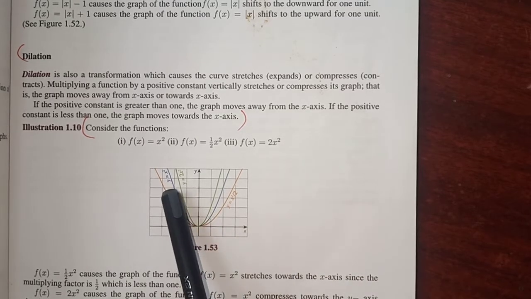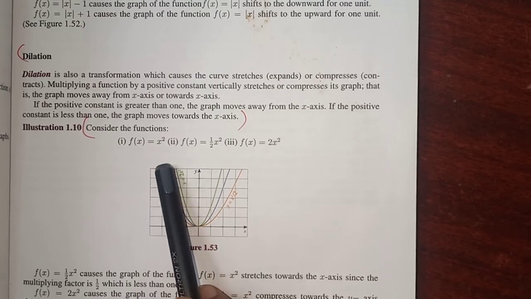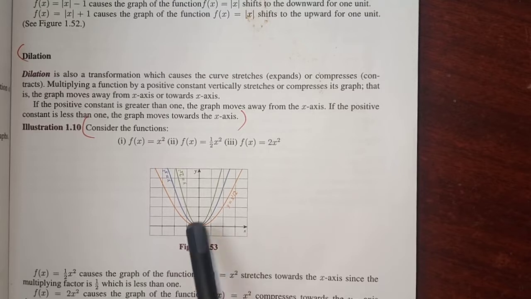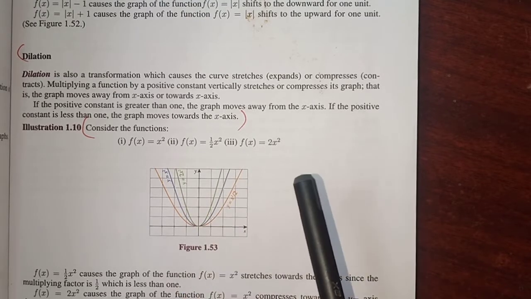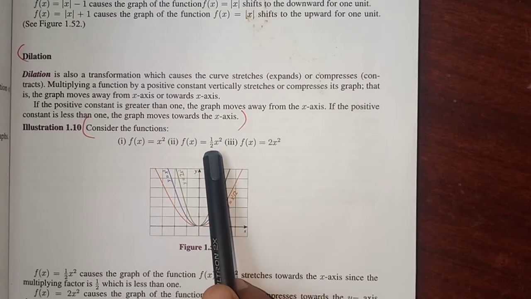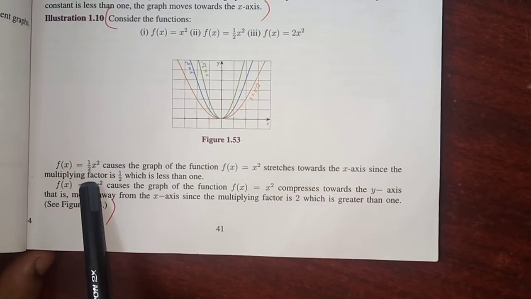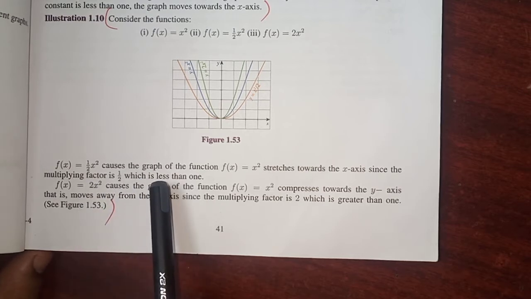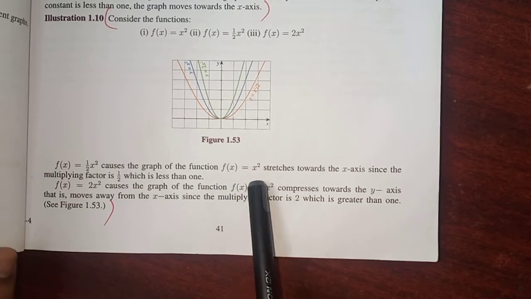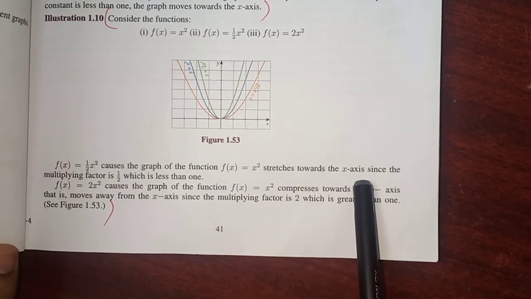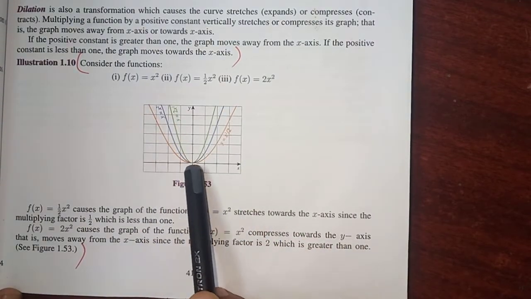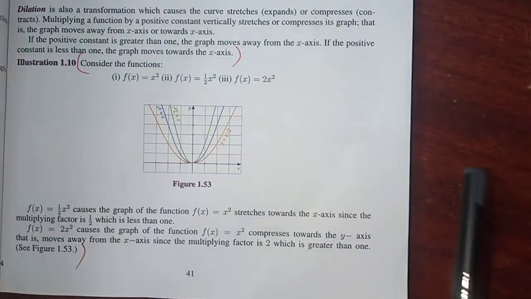Okay. Now f of x equal to x squared is the blue color graph. It's a parabola only. Now f of x equal to half x squared is the orange color graph. Half is less than 1. But what is given here? f of x equal to half x squared causes the graph of the function f of x equal to x squared to stretch towards the x-axis. So this graph has been stretched towards the x-axis.